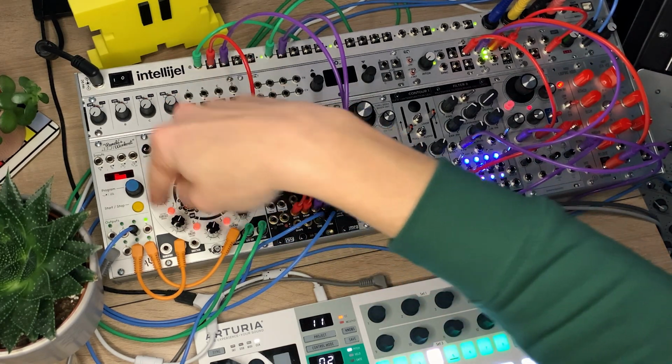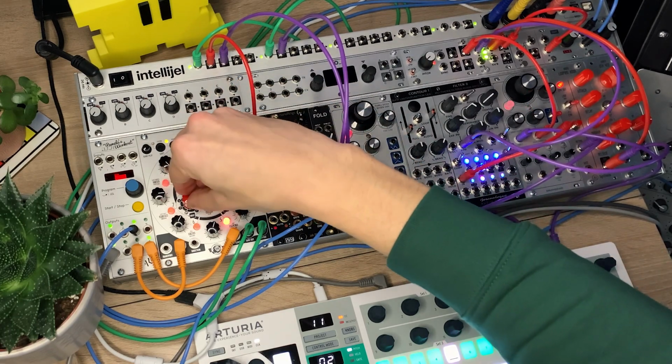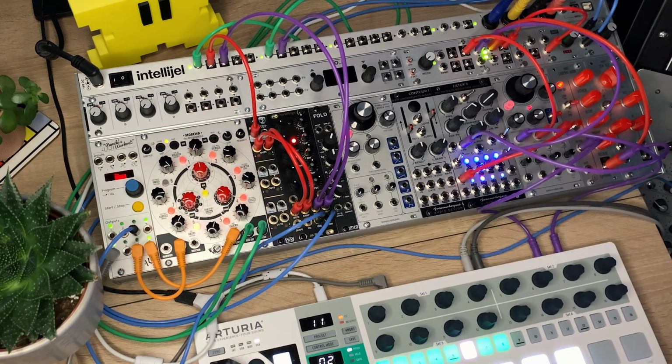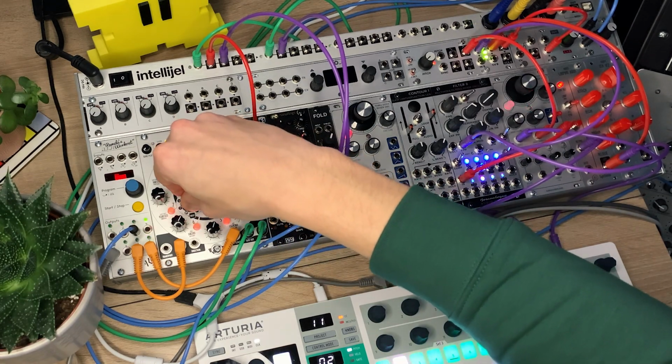Now if I reduce this Moskwa sequence from 8 steps to 7, we start to get some nice interlocking, overlapping going on. Can go a bit shorter again.